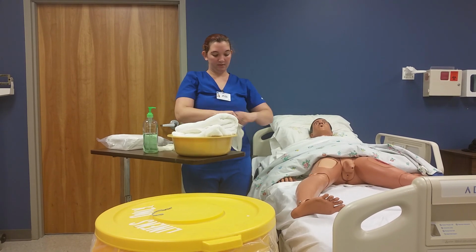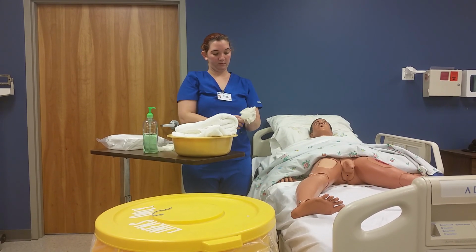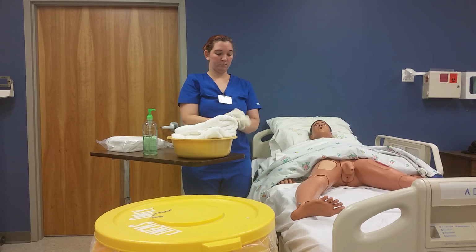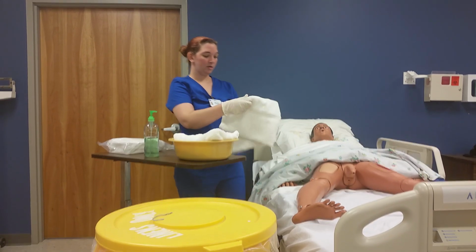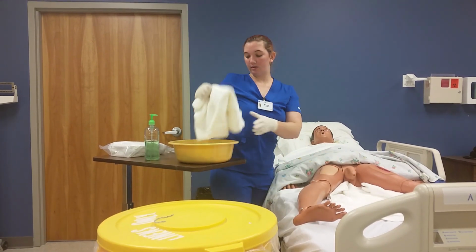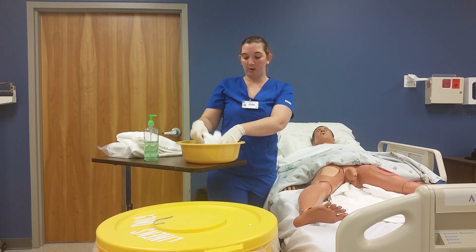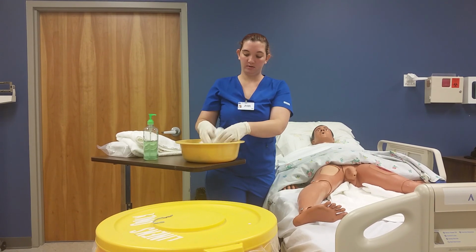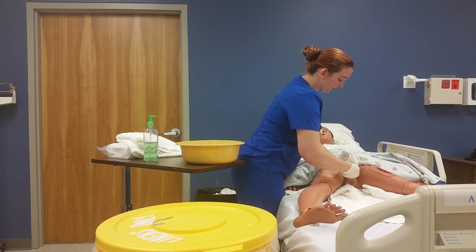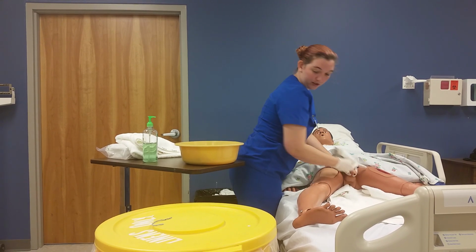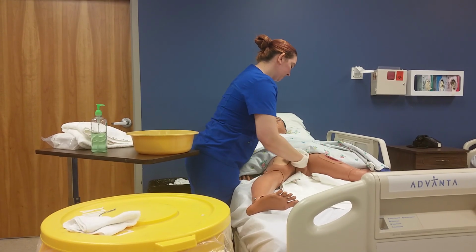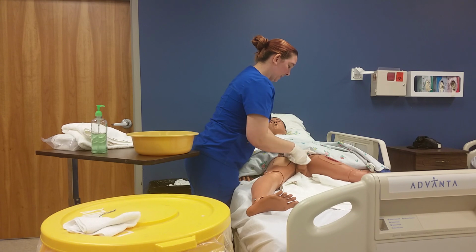I'm going to place my gloves on. I'm going to place a towel here just to help keep from getting this bed wet. I have another towel here. I've already got some lukewarm water going here. We're going to take the first wash rag and we're just going to clean in a circular motion. I have my linen barrel here, so I'm going to get rid of that one. I'm going to take this one, clean in a circular motion. We're just working our way down.